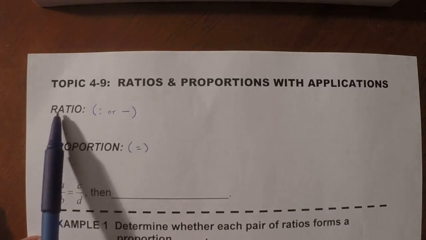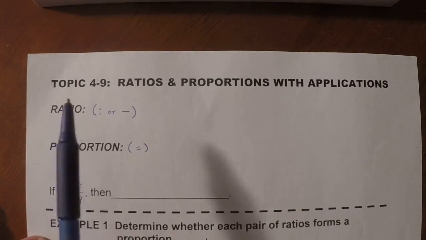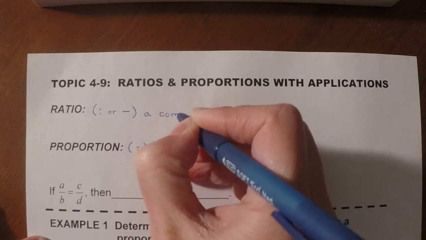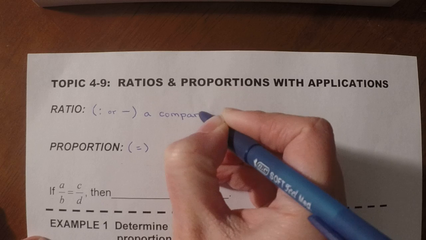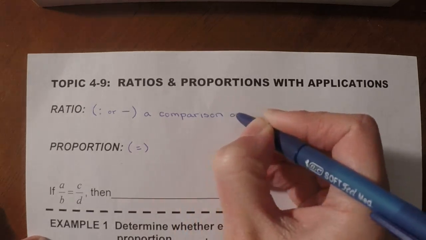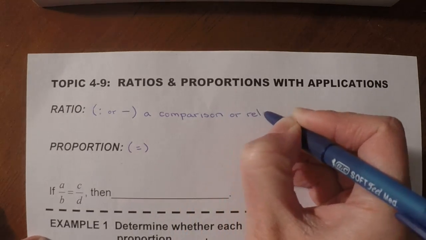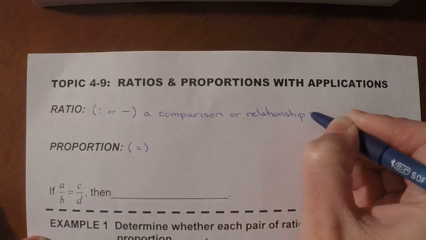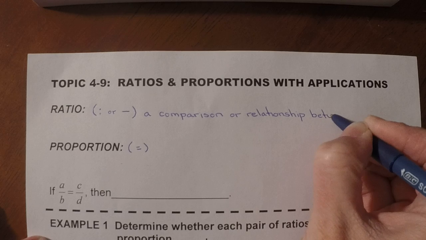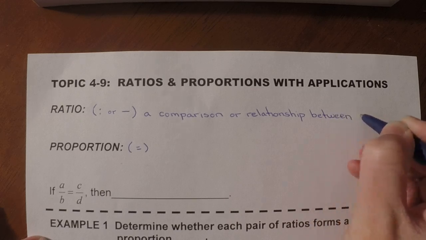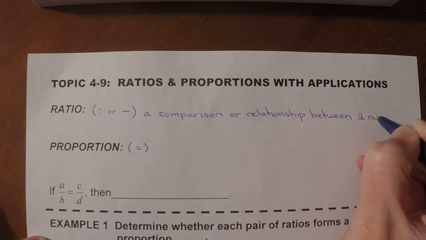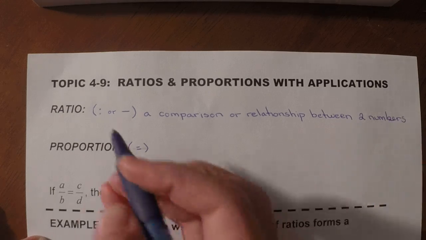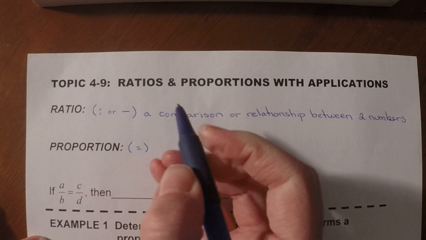If you've got fractions or numbers that are being compared, this is basically a comparison or relationship between two numbers. Again, it could have a colon or a division sign.